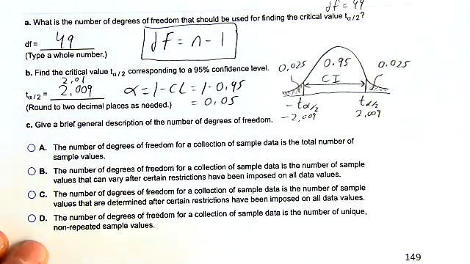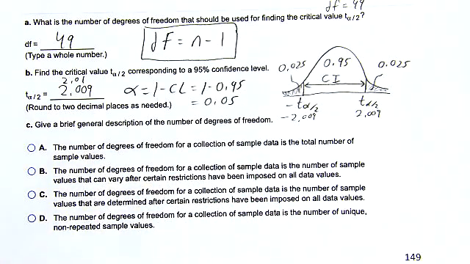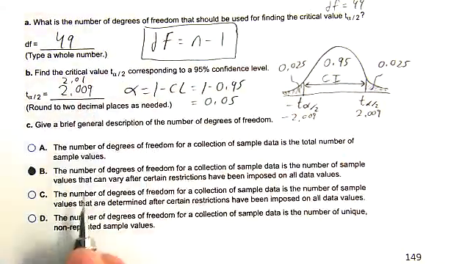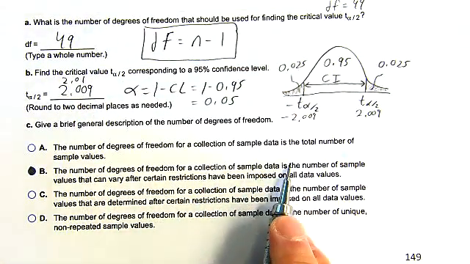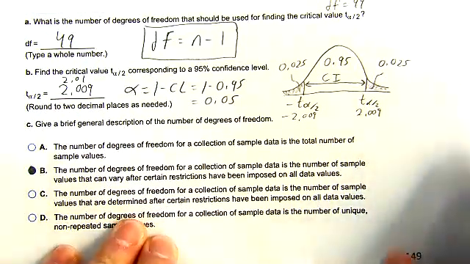Okay. Give a brief general description of the number of degrees of freedom. Since that's a new term, I'm just going to give you the answer and we'll look at it. The answer here is B. The number of degrees of freedom for a collection of sample data is the number of sample values that can vary after certain restrictions have been imposed on all data values. There's a more complicated understanding of that, but it's kind of the amount of variation we can have in the sample values.